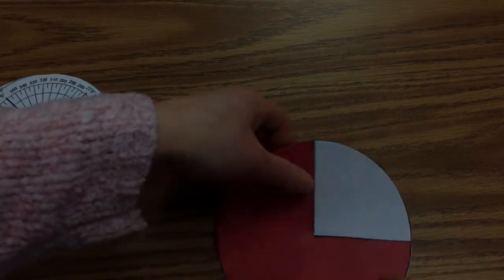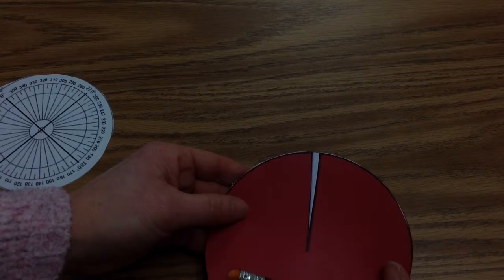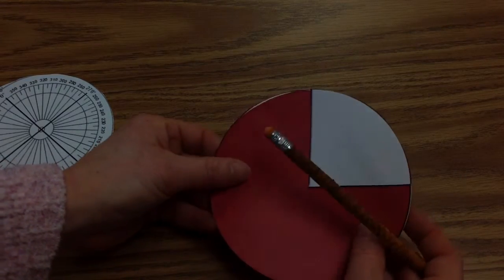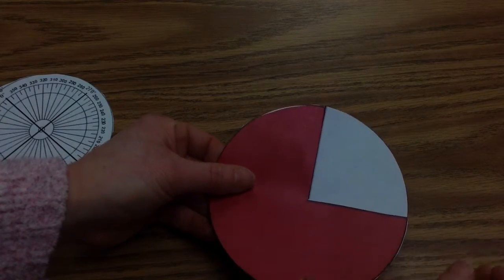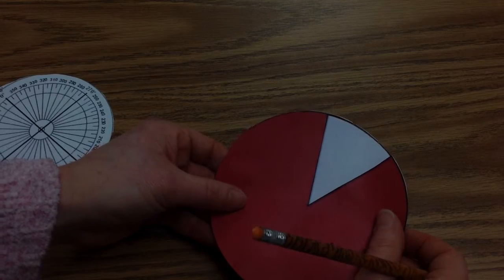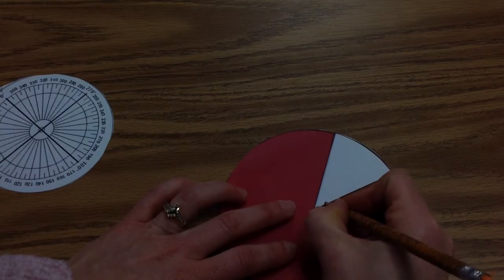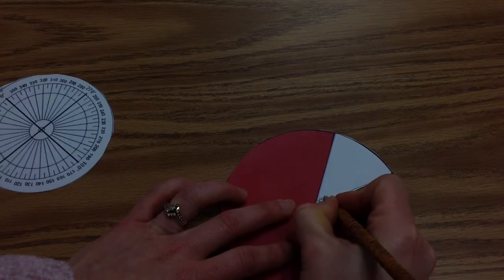We're actually going to use our protractor again. And this time we're going to actually make some benchmark angles. I know what 90 degrees is because I can use my right angle template. But I want to benchmark 45 degrees. So I'm just going to kind of cut it in half. I'm going to draw a straight line along my base here and label this 45 degrees.